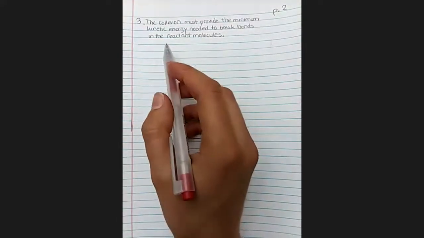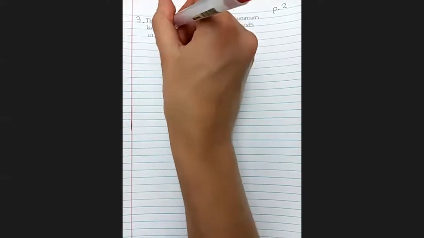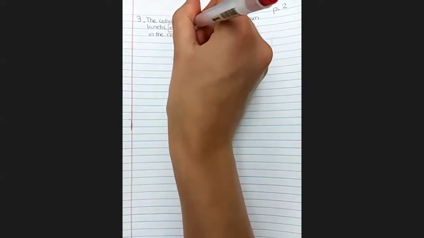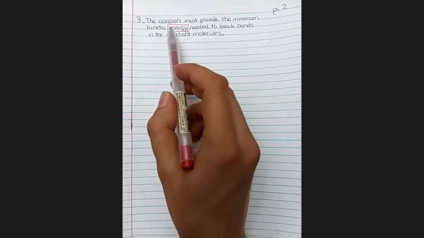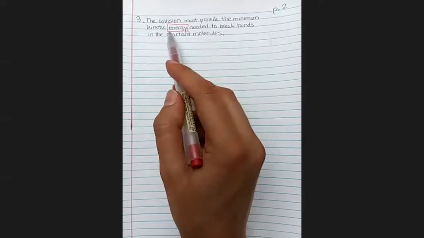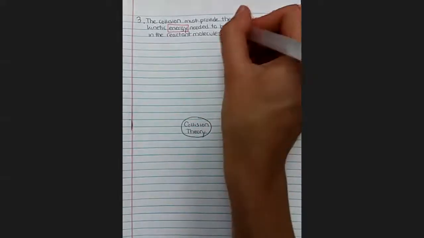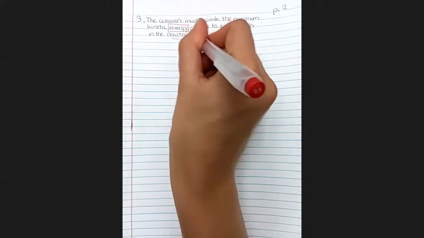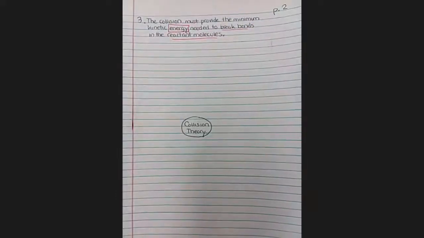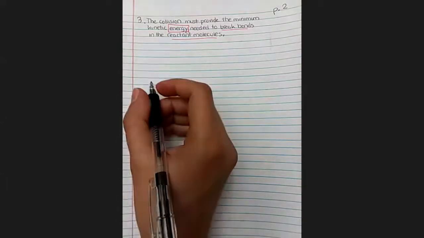Okay, so the third facet is going to be about energy, arguably the most important one. So the collision must provide the minimum kinetic energy needed to break the bonds in the reactant molecules. So this is a concept that's often not intuitive.